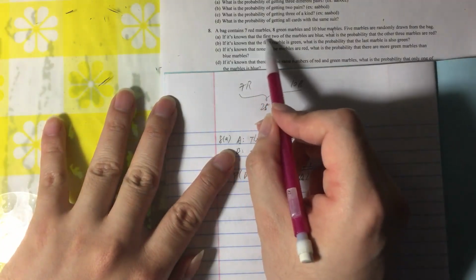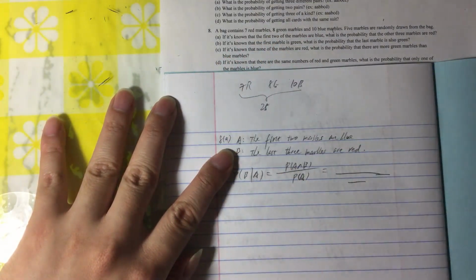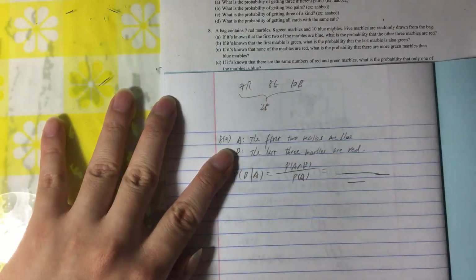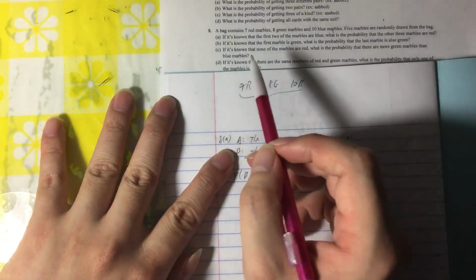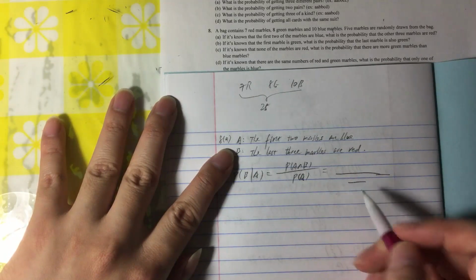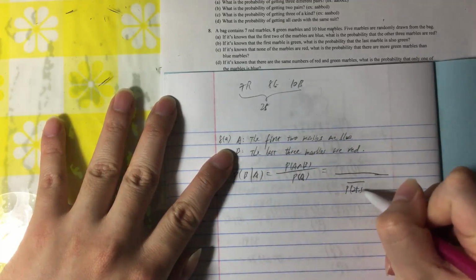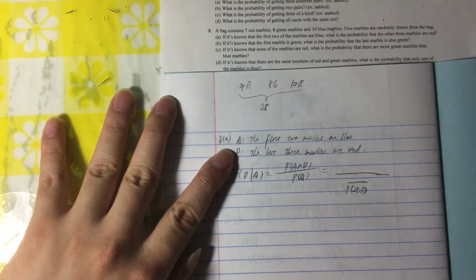Here, since the problem specifies the first 2 marbles, that means the order matters. We care what we get first. Since the problem specifies the first marble, second marble, the order matters. So use permutation. For the denominator, we are choosing 5 marbles out of 25. That's permutation 25, choose 5. That's the denominator, the number of all possible outcomes.